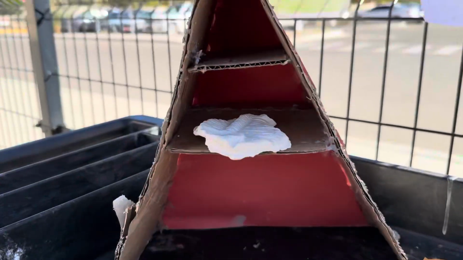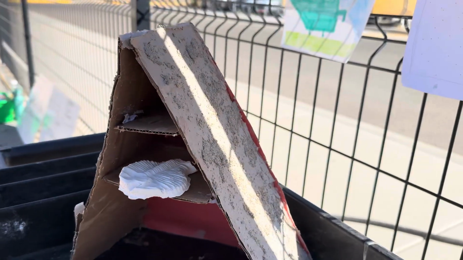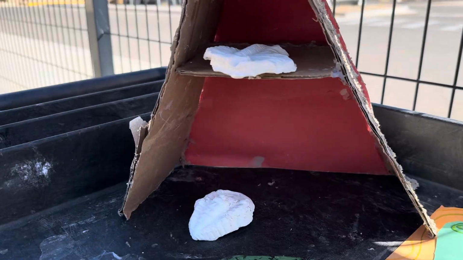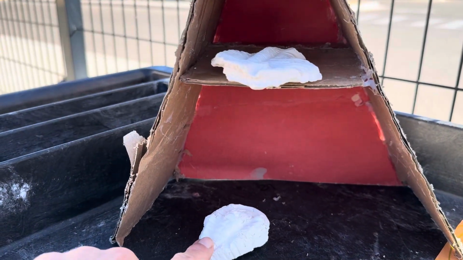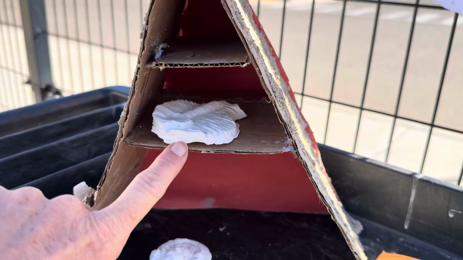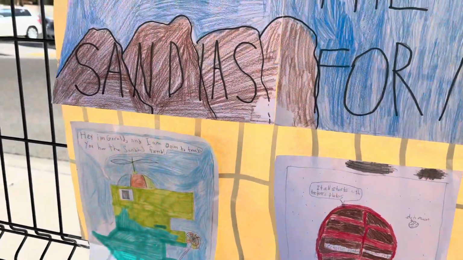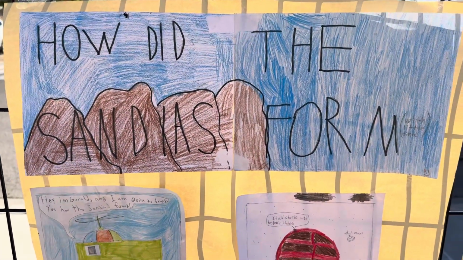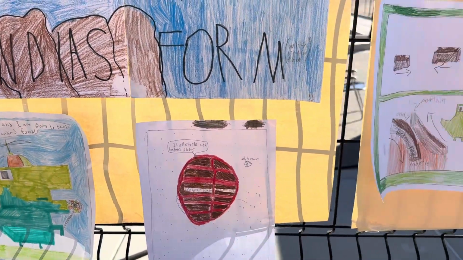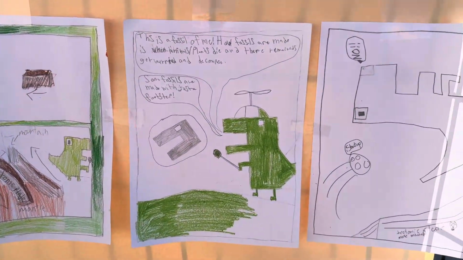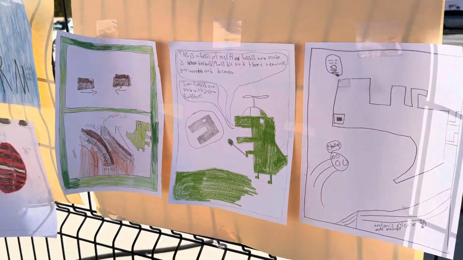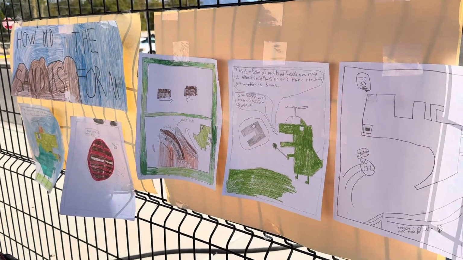And we have a little Sandia Mountain, a three-dimensional model with a trilobite and a fish fossil. And then we have a comic that we actually turned into a zine. So we printed all these and then folded them up so students could actually look through that as well.